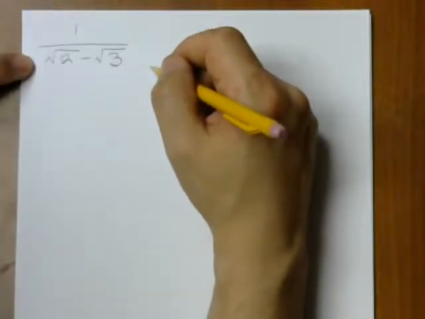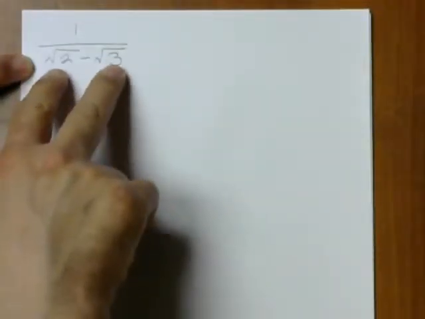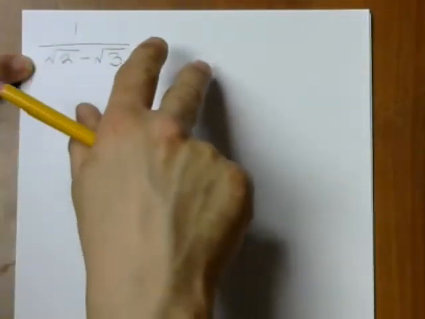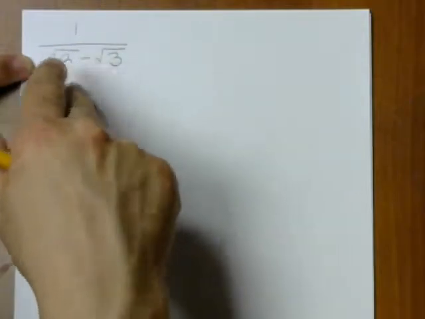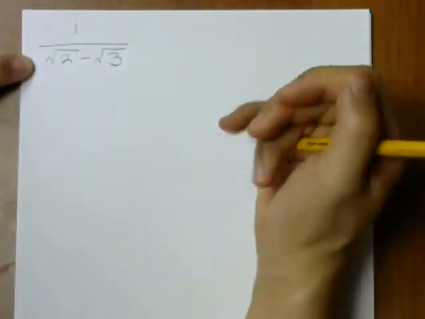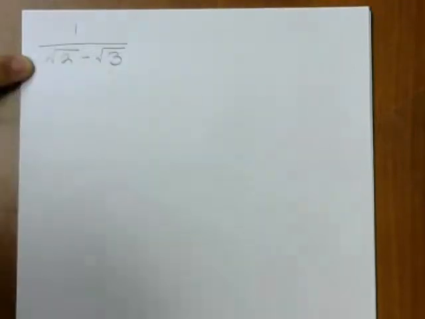I could try that, but I'm going to run into some problems because I'd have to multiply both of these terms by root 2, and root 3 times root 2, that's root 6. That's not going to really help. I could try root 3. That's not going to help either.